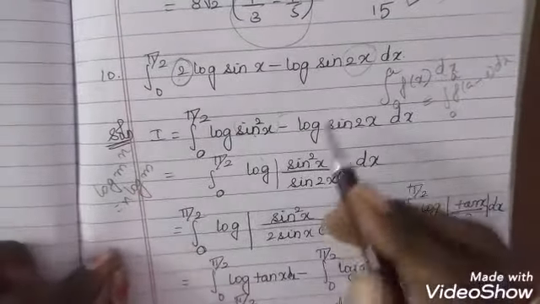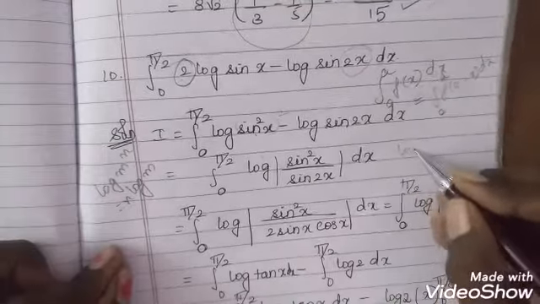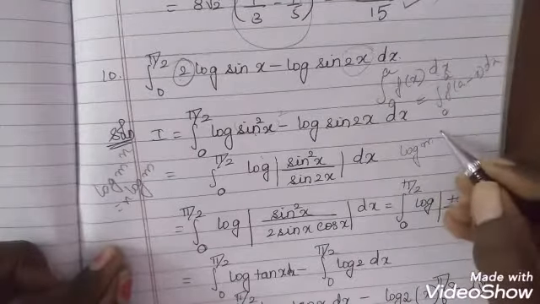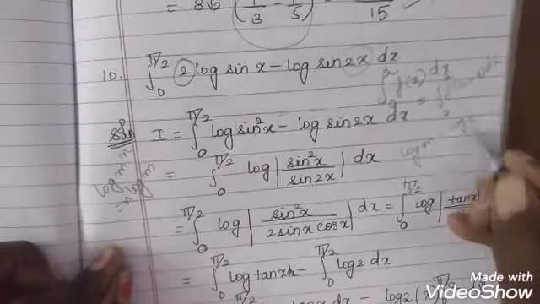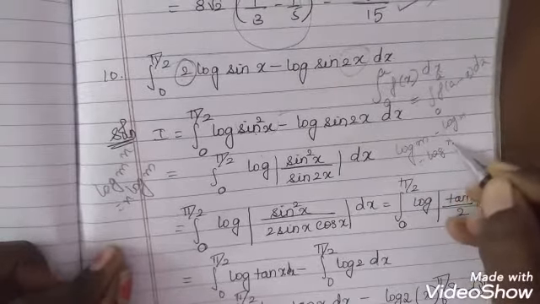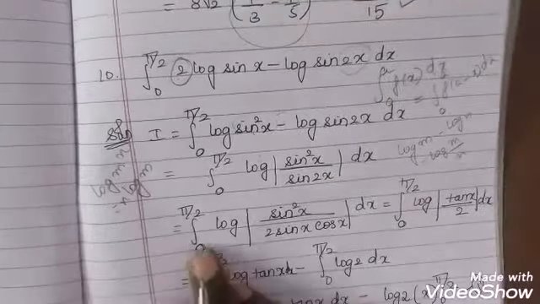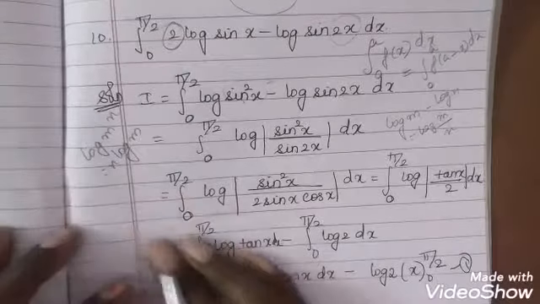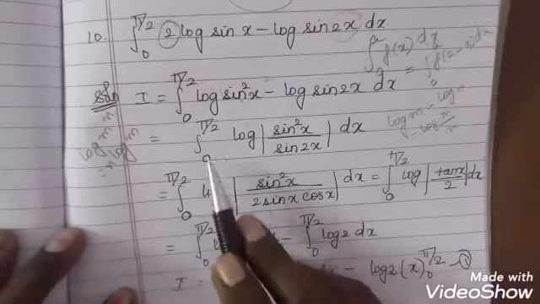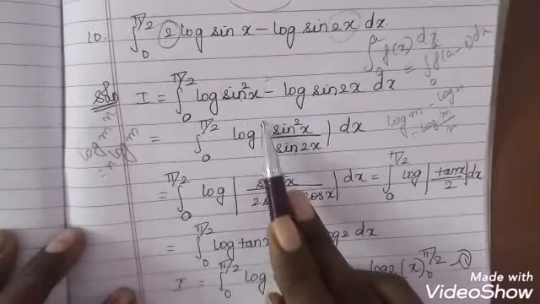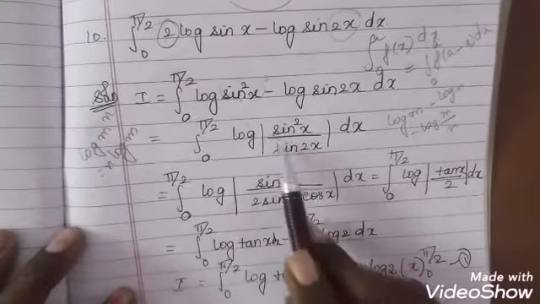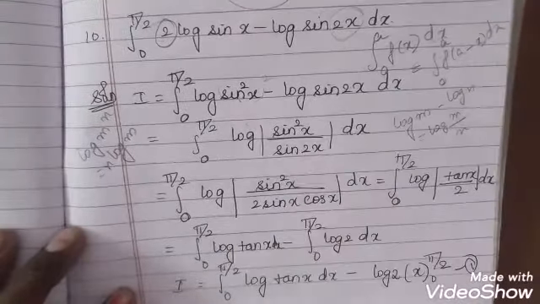Got it? Now here what property are you going to use now? Log of m minus log of n. What is it equal to here? It's nothing but log of m by n. That's the property we have here. So I have it as integral over 0 to pi by 2 of log of mod of sin squared x by sin 2x dx you have here.